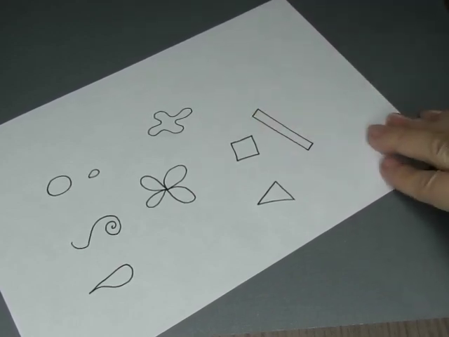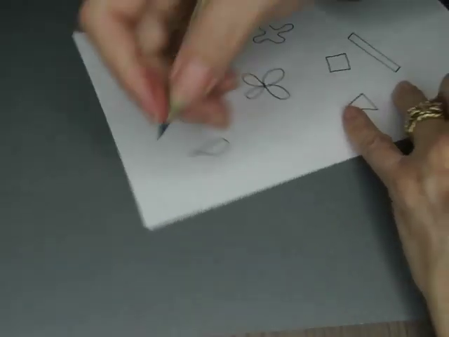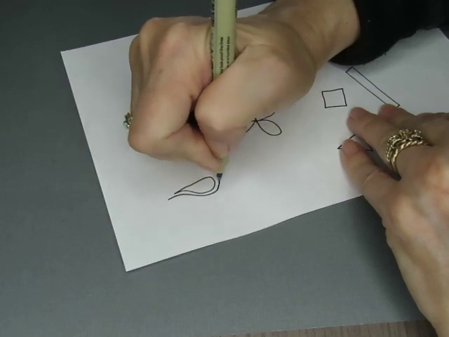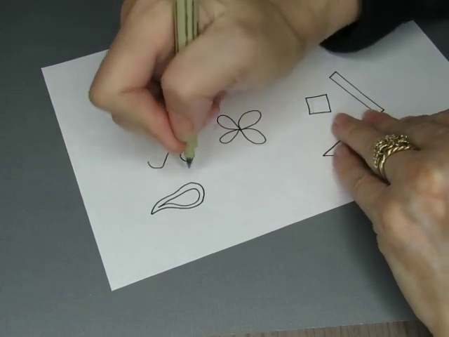Like that. Okay, now I have some shapes to play with. You make whatever shapes you want, and we're just going to aura them. We're going to do some outside auras like that.